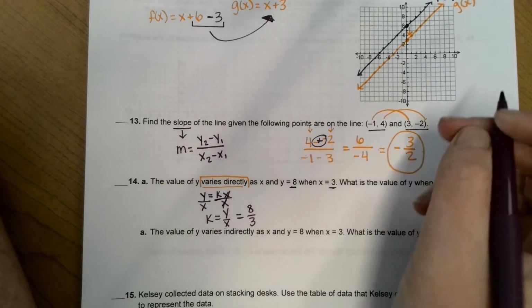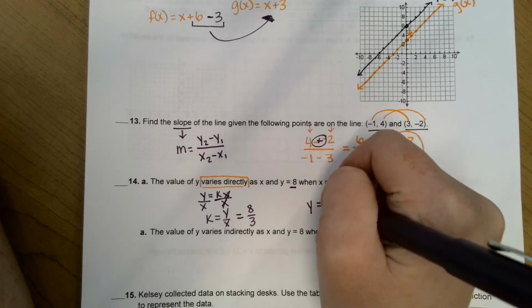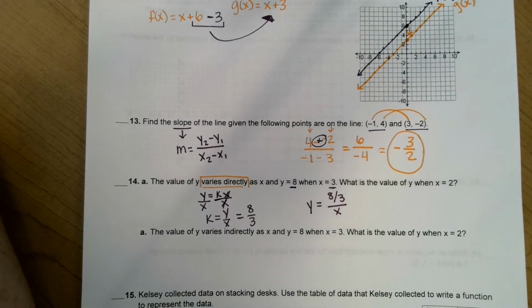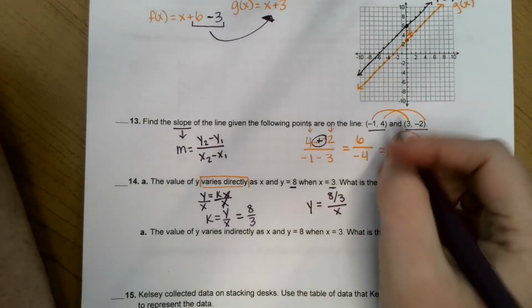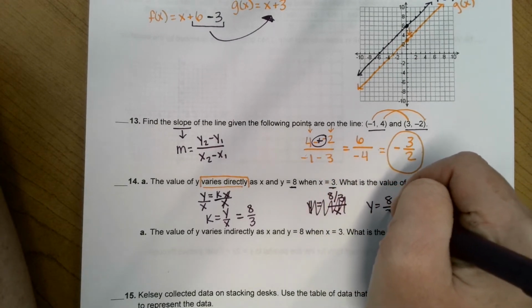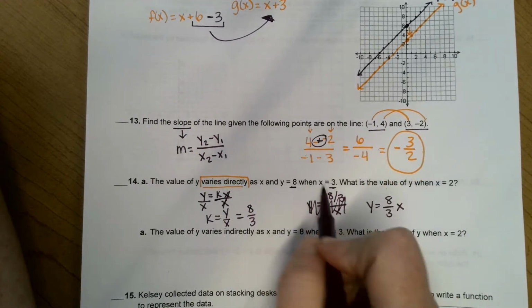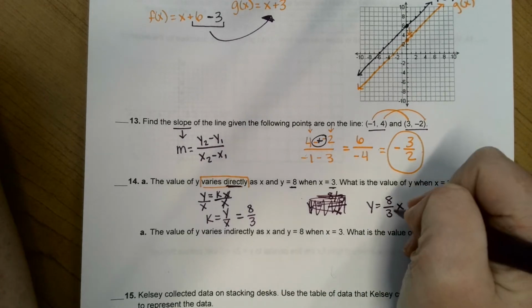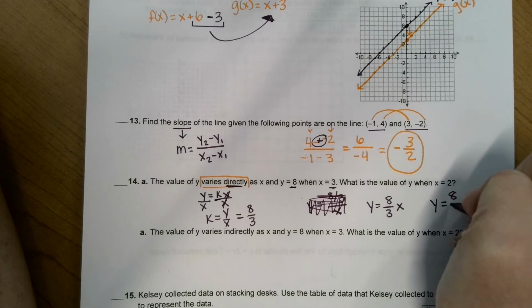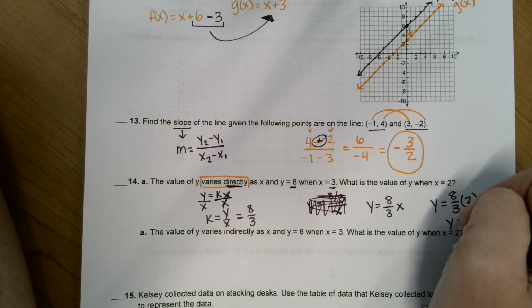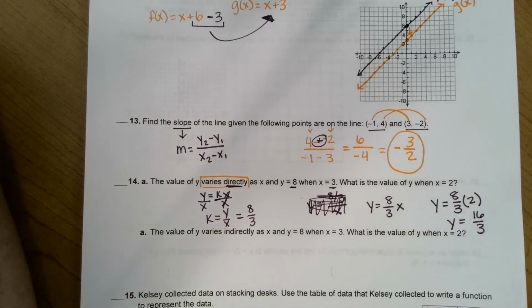So when I come over here, my equation is going to be y equals 8/3 divided by x. So I want to know what y is when x is 2. I lied. This is y equals 8/3 times x, because it's direct variation. I lied. Here we go, direct. Be careful with direct and indirect. So we're going to plug 2 in for x. Okay, and 2 times 8 is 16. So y is going to equal 16/3.